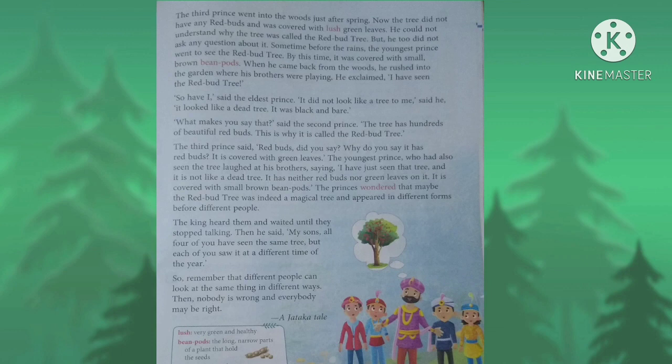So what happened? The first two brothers saw the tree. The eldest one saw it absolutely bare. The second one saw it covered with red buds. The third one, when he went in the late spring, saw that it was covered with green leaves, lush green leaves. Lush green means very green and beautiful, healthy leaves. But he did not understand why people called it the red bud tree, because it was green in color. But he also did not ask any questions.